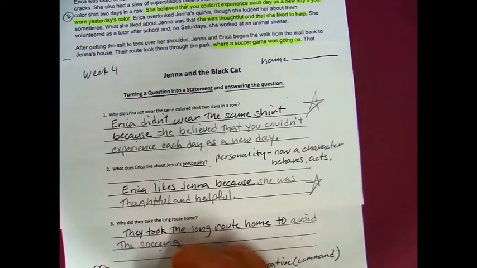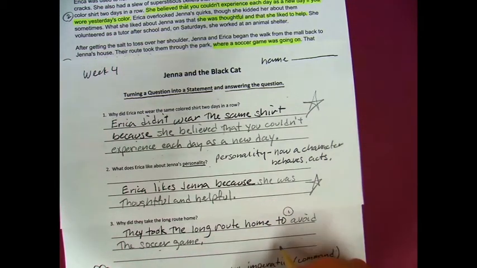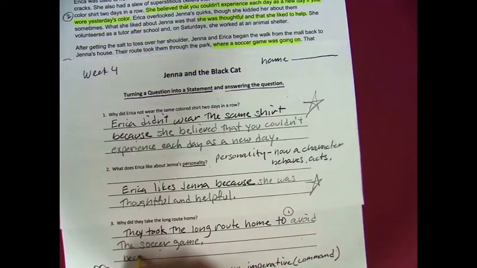A second way is you can say it, they took the long route home because there was a soccer game in the park.